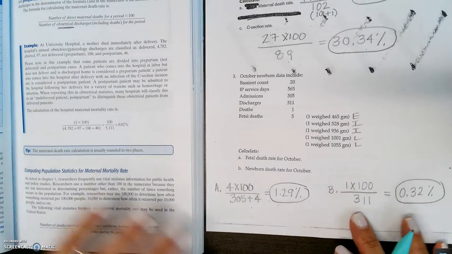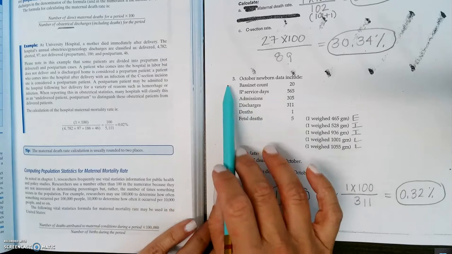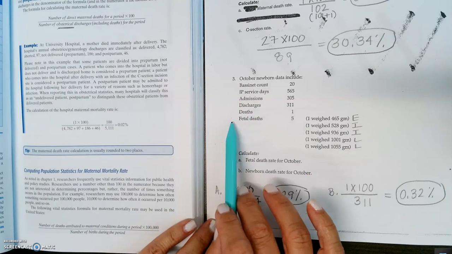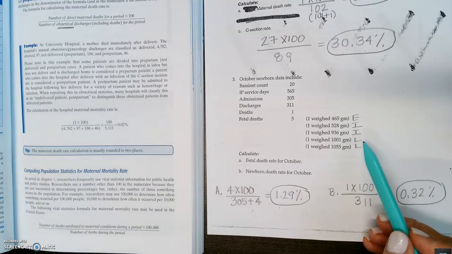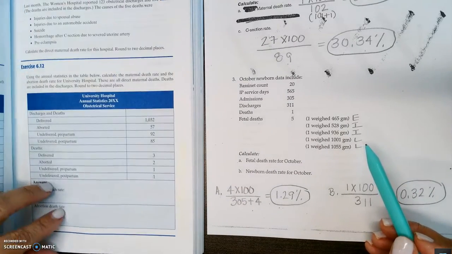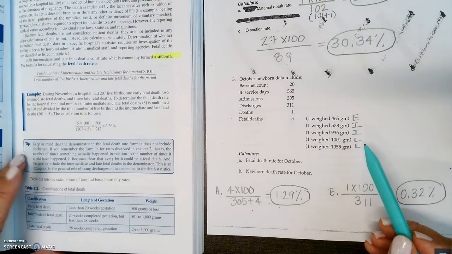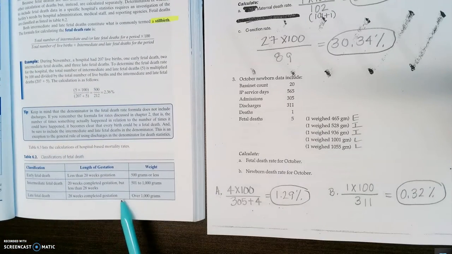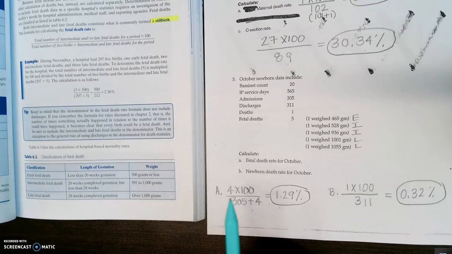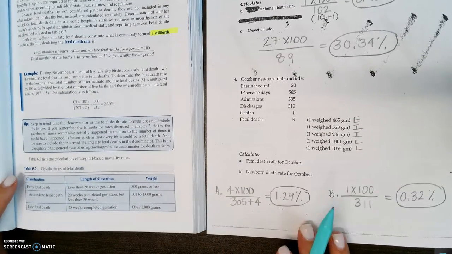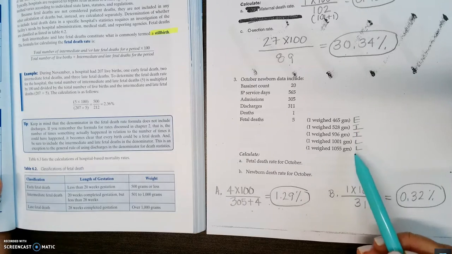Excuse me, goodness. October newborn data include, and then you've been given all the information here. And for fetal deaths, you have a breakdown. So you remember in your textbook when I told you that you guys are just going to have to learn and memorize that gestation and weight for those fetal deaths. This is on page 109 that you could be given that information, and here it is.